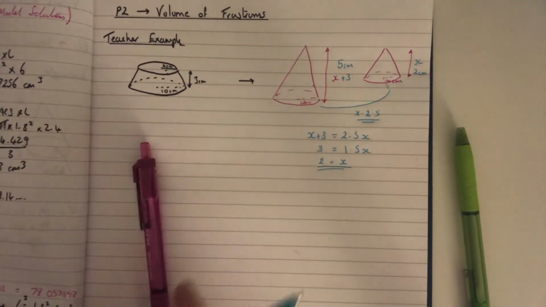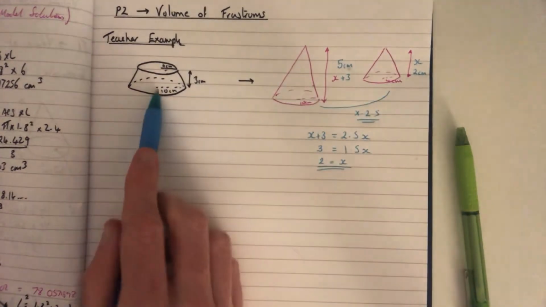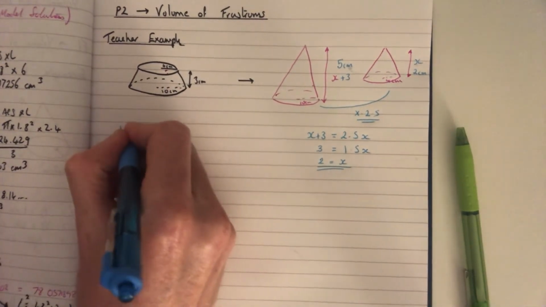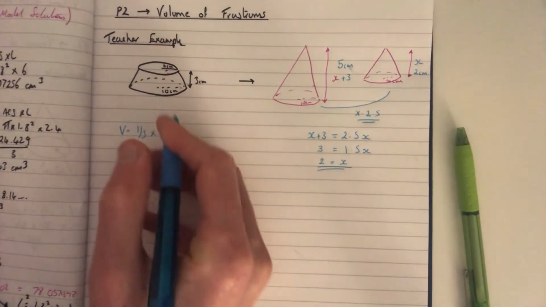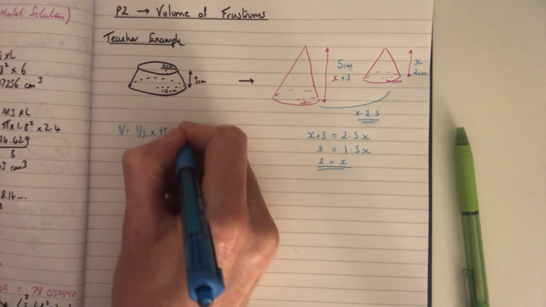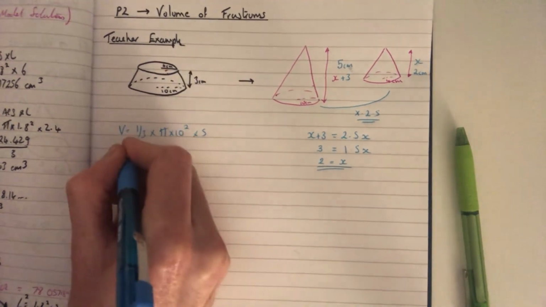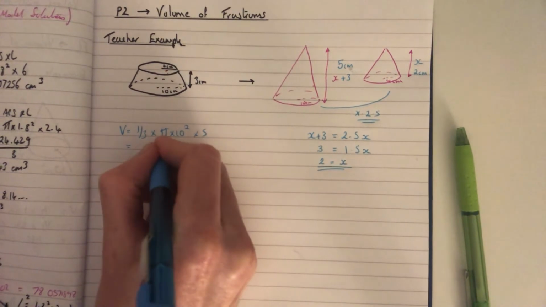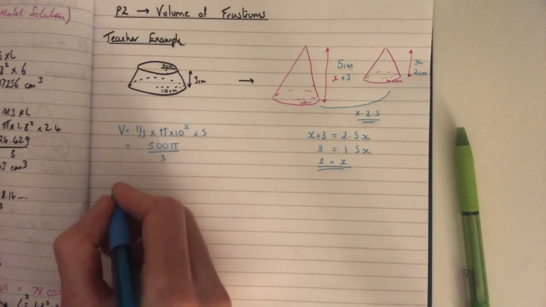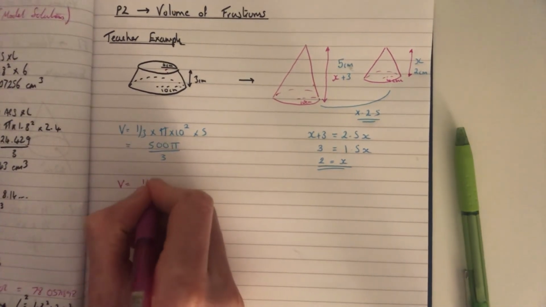Now it becomes a relatively straightforward question. We work out the volume of this, work out the volume of this, subtract them, we'll get the volume of this frustum. So let's do that now. So the volume of the big cone is 1/3 times by the base area, which would be pi times by 10 squared, and then times by the height of 5, which would give us 500 pi over 3.